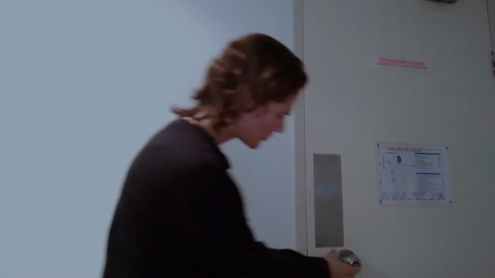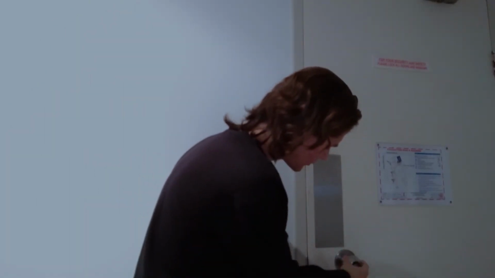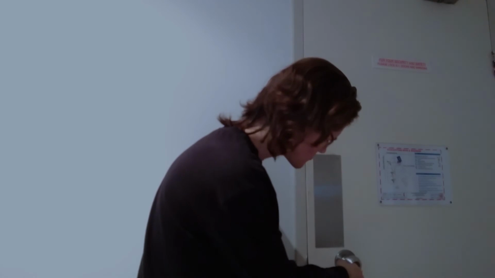So, is the door actually locked? Yeah, it was. Okay, better lock it again. So, where the hell did that sound come from then?